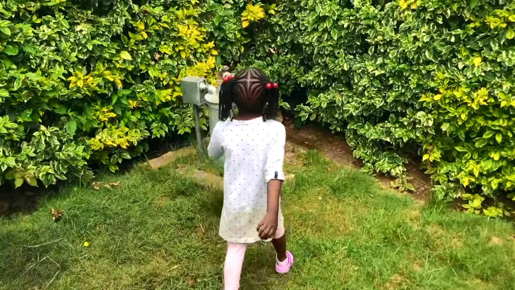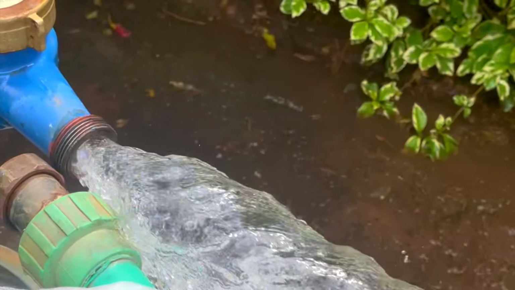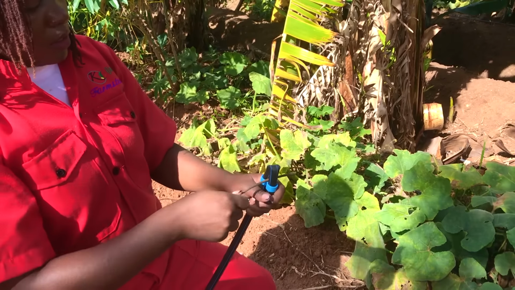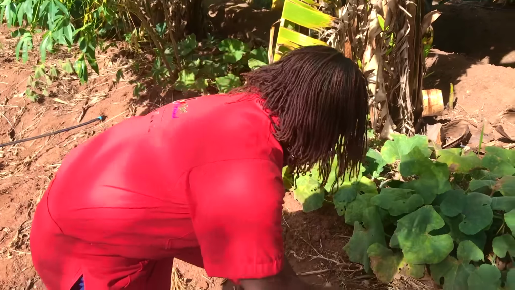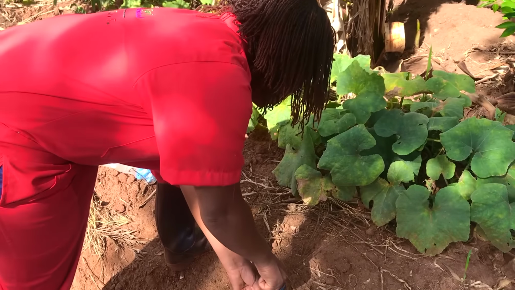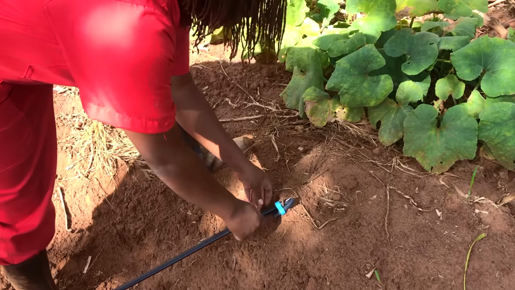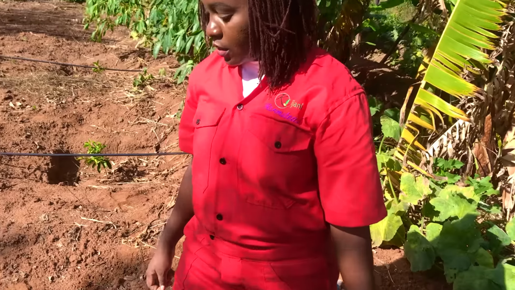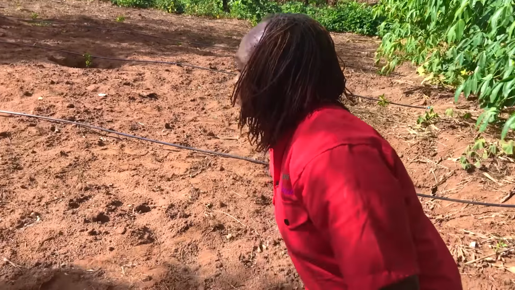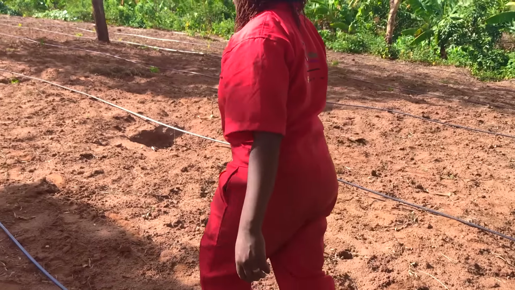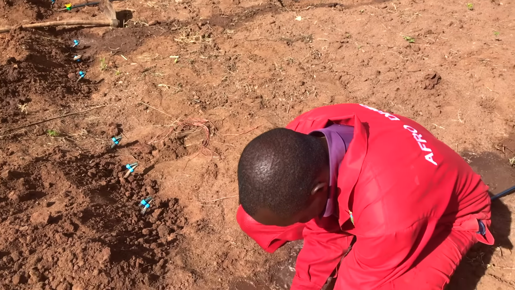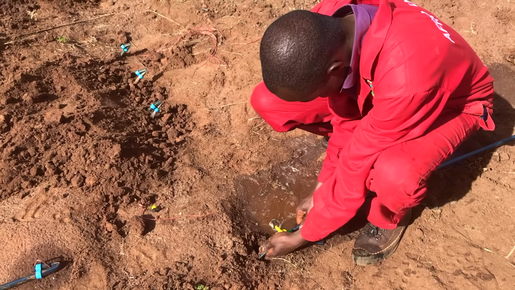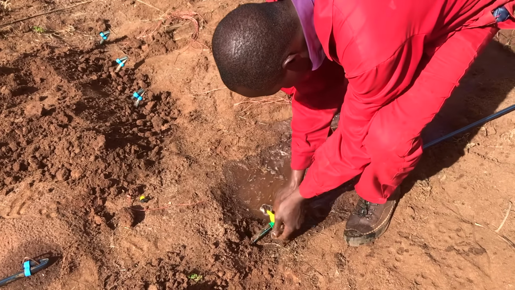We have also installed water harvesting tanks to supplement the borehole water. We have installed a drip irrigation system to conserve water and improve efficiency. We dug trenches and terraces to harvest rainwater and also prevent soil erosion. The trench also ensures that we have bananas all year round. We have also planted drought-resistant crops to reduce reliance on irrigation.